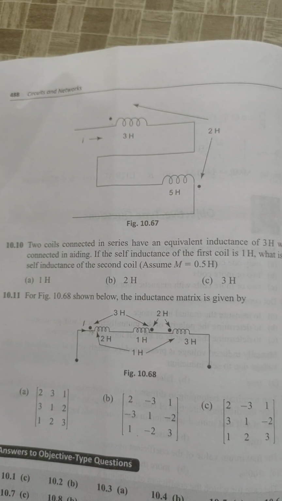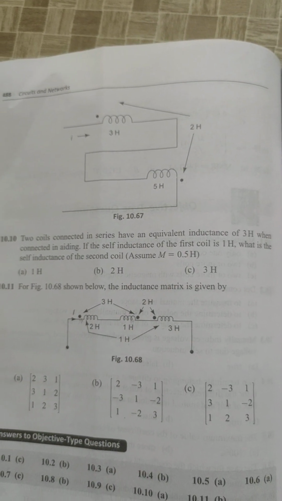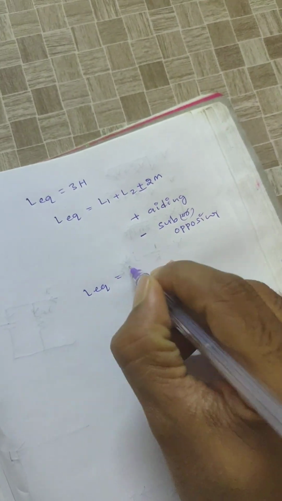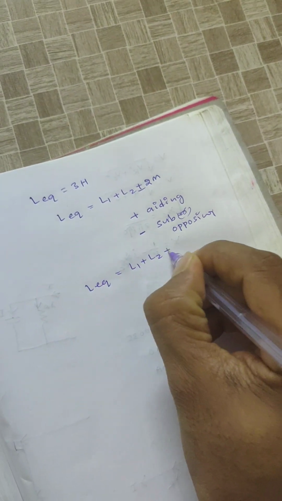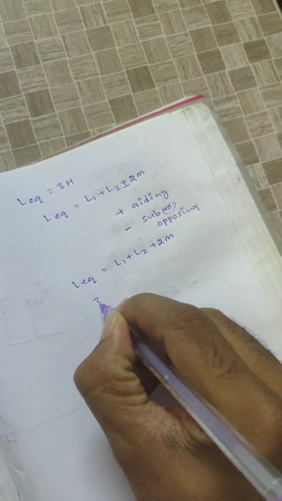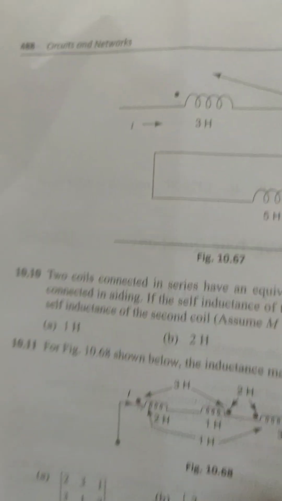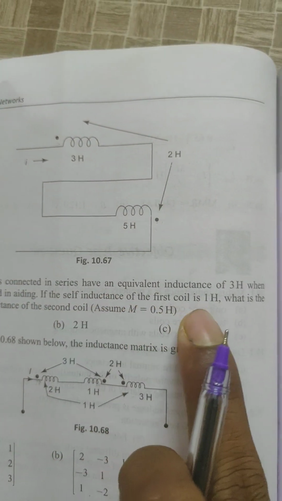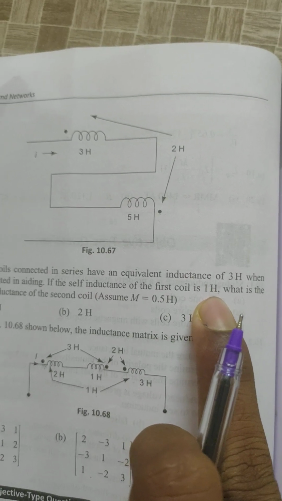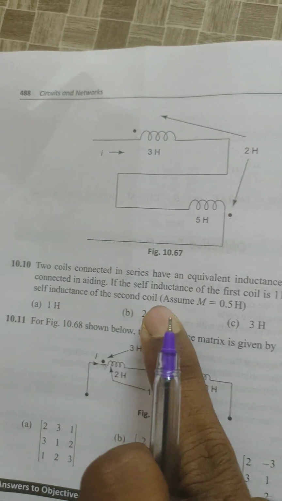Two coils connected in series having an equivalent inductance of 3 Henry when connected in aiding, right? Then the formula will be L equivalent is equal to L1 plus L2 plus 2M. L equivalent value is 3 Henry, given. If the self inductance of the first coil is 1 Henry, that means L1 is given. What is the self inductance of the second coil? Assume M is equal to 0.5.